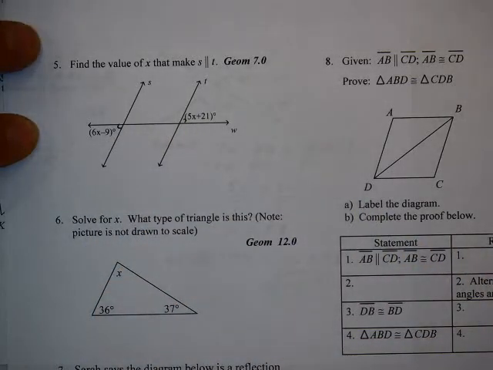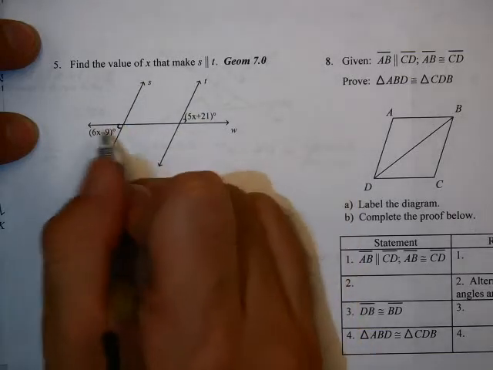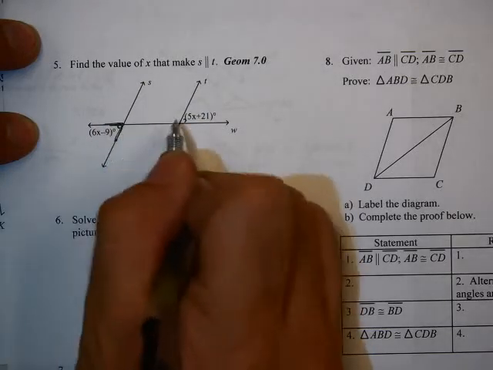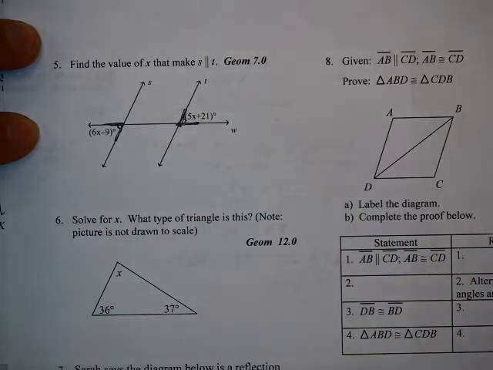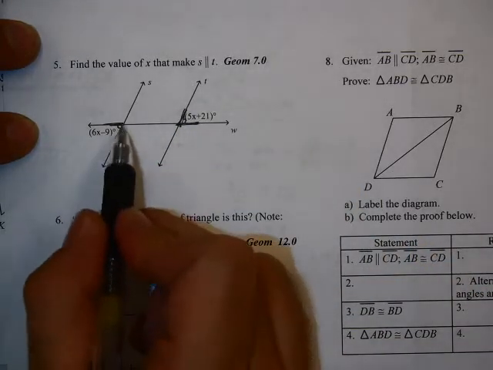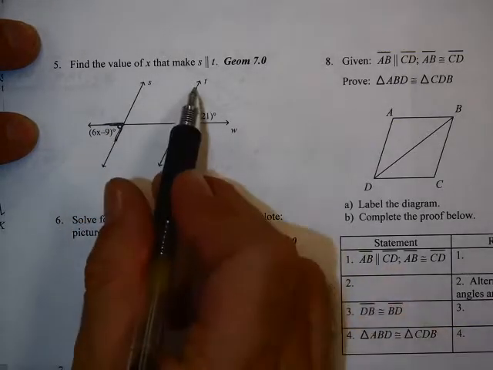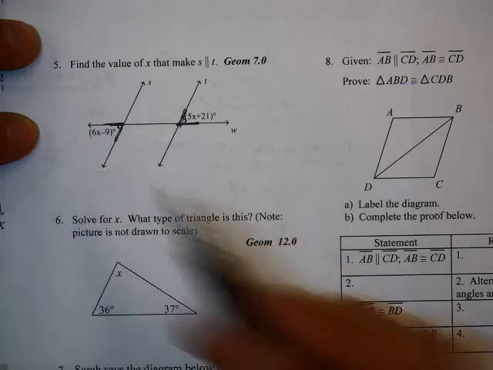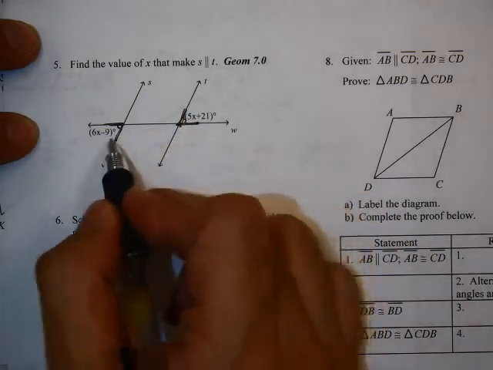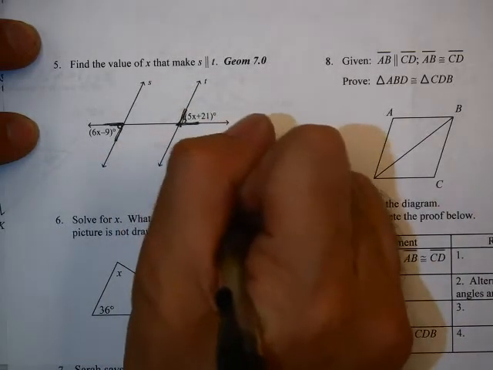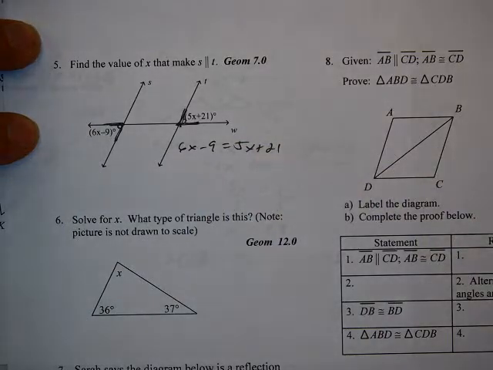Now, if you don't remember the terminology, you can still remember the pattern that when you have the parallel lines, anytime you have two angles that are both acute or both obtuse, they're going to be equal to each other. 6x minus 9 and 5x plus 21, both of these are acute angles. So we're assuming that the lines are parallel, or we want to make them parallel, which means that these should be the same measure. So 6x minus 9 equals 5x plus 21. That's how you're going to start your equation.